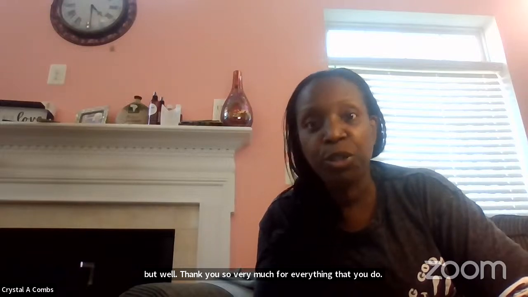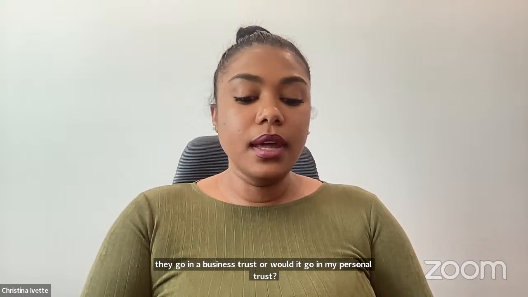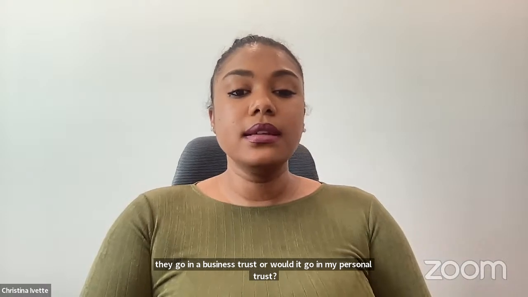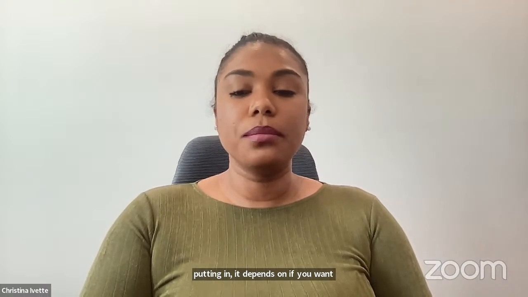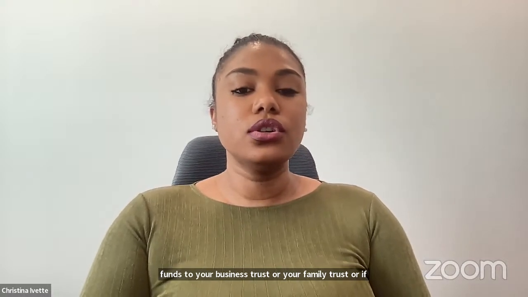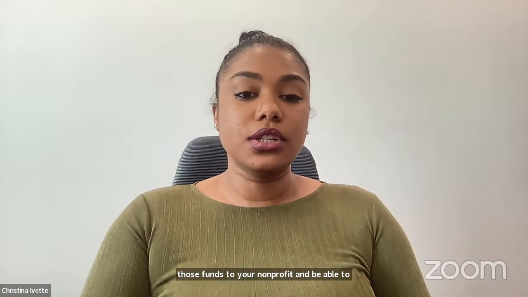I get a W-2 from the federal government. How would I put that in a trust? Would it go in a business trust or would it go in my personal trust? It depends on whether you want to lend those funds to your business trust or your family trust, or if you want to donate those funds to your nonprofit and be able to take a tax deduction.